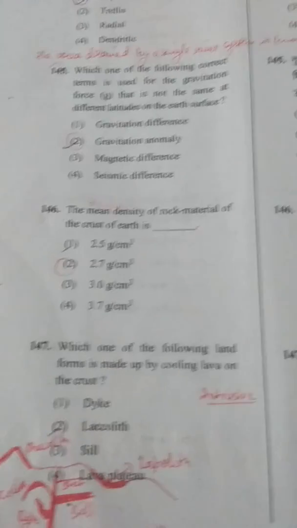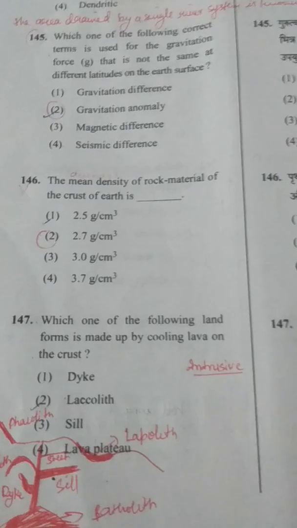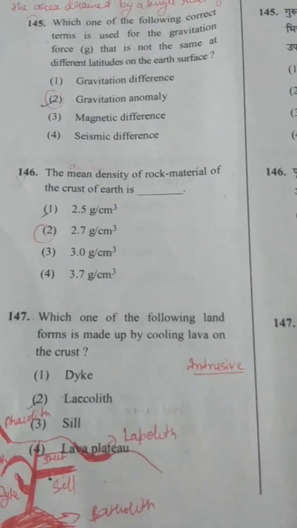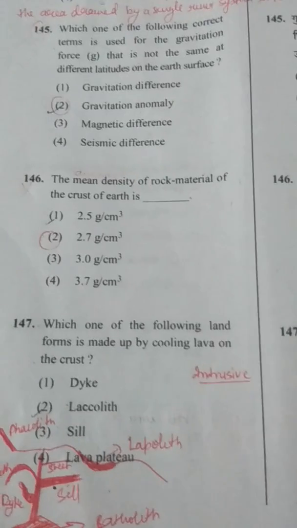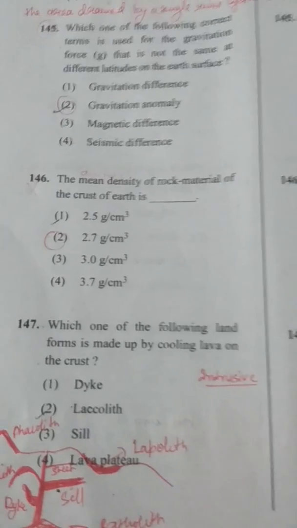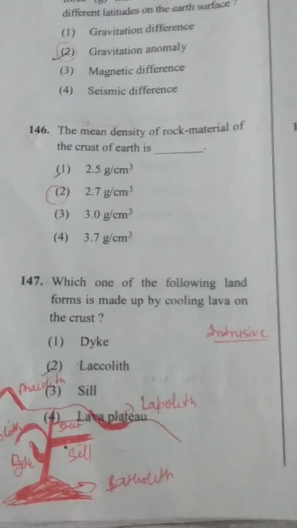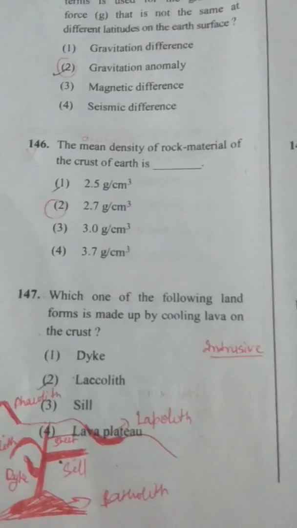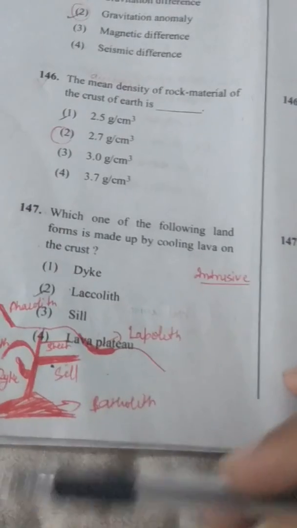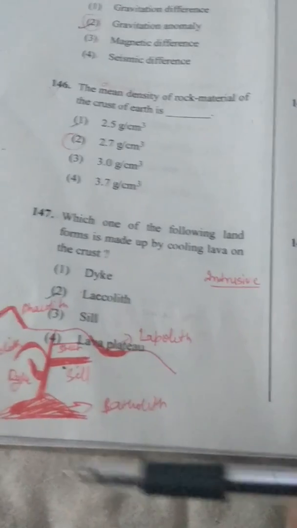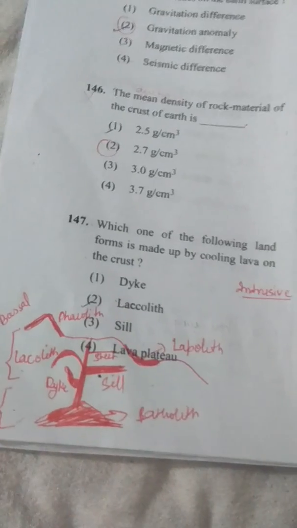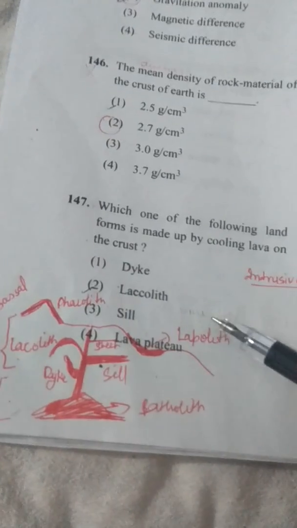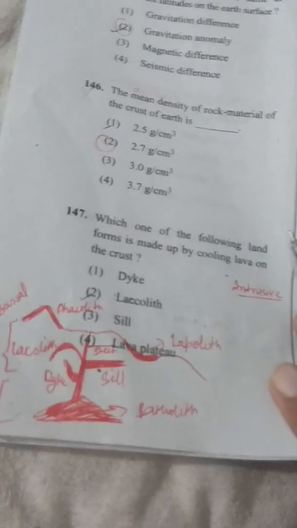Then the mean density of rock material of the crust of earth is, that is 2.7 gram. So average rock density is 2.7 gram per centimeter cube. Then which one of the following landforms is made up by cooling of lava on the crust? So there are some intrusive landforms which are mentioned over here, and out of that only the fourth one is extrusive, that is lava plateau, and all the first three are intrusive. Okay, and they are asking about the extrusive.